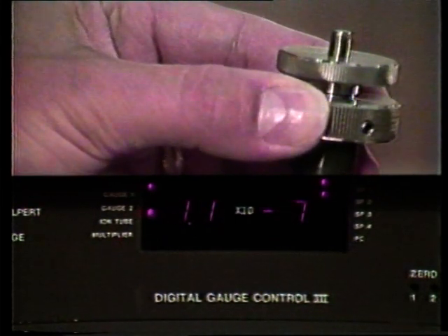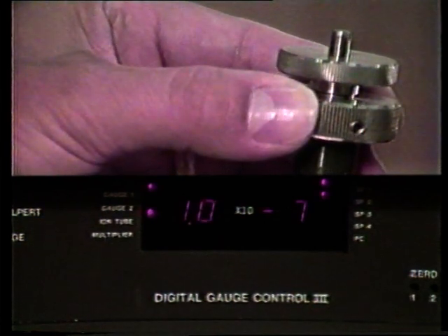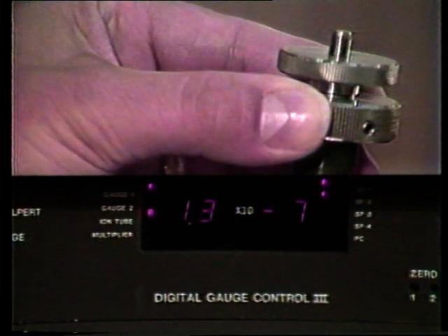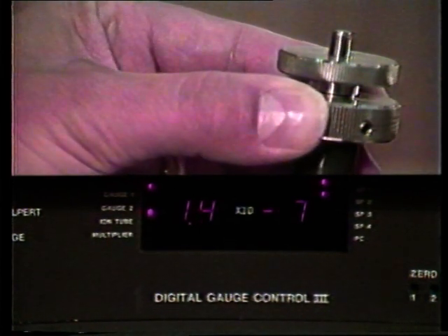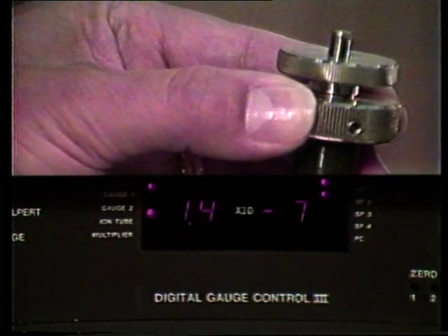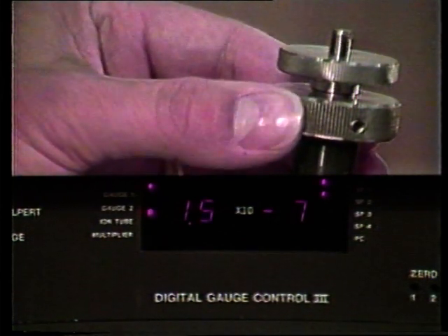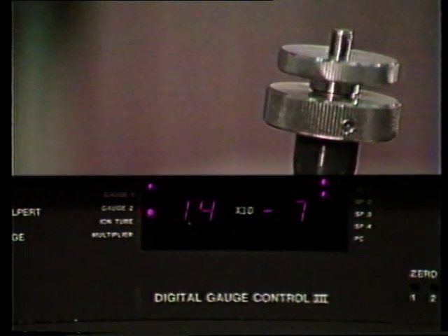So we will admit gas to approximately 1 times 10 to the minus 7. You can see that as I turn it counterclockwise, we are admitting more gas, and a little bit clockwise, and we start closing the valve. So we will leave the valve set in this position, giving us a pressure of low 10 to the minus 7 range.